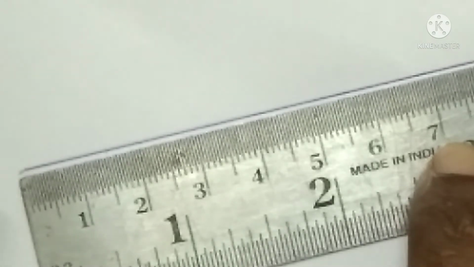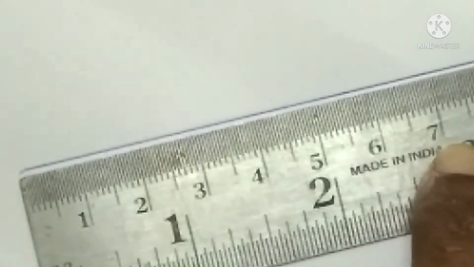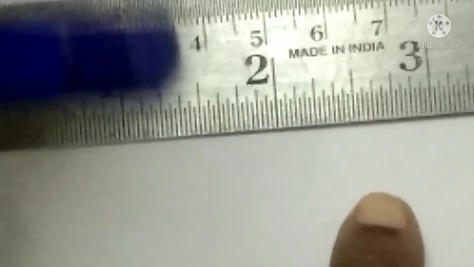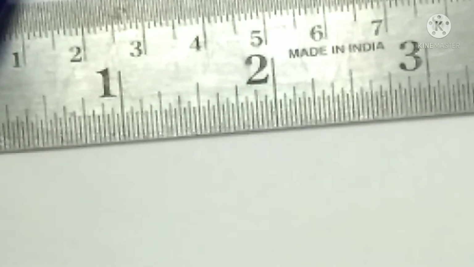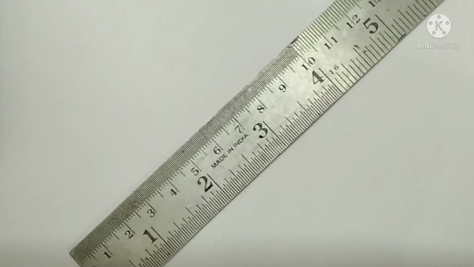And what is the length of it? This is 10.12 centimeters. See here, 10.2 centimeters. Okay, so this is a measuring tape, and then the measuring scale. The measuring scale was used to measure small distances up to 1 meter. Curved surfaces we couldn't measure using a meter scale, so they started using measuring tapes.